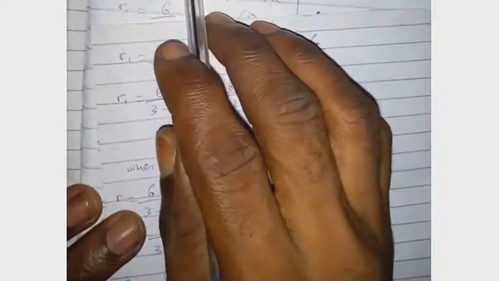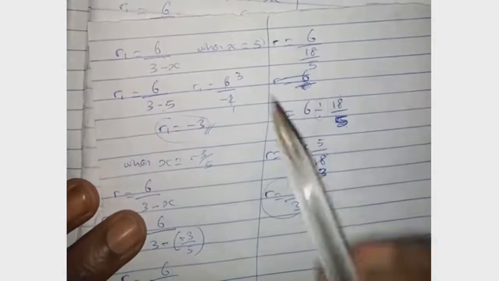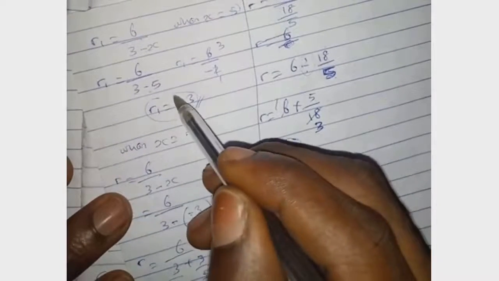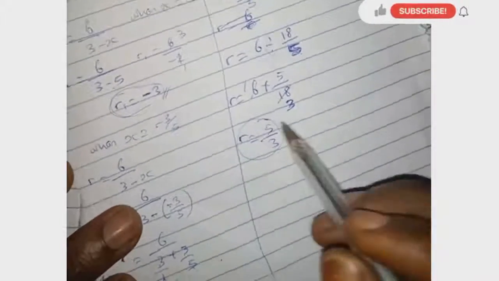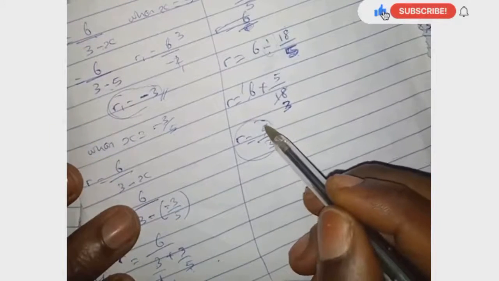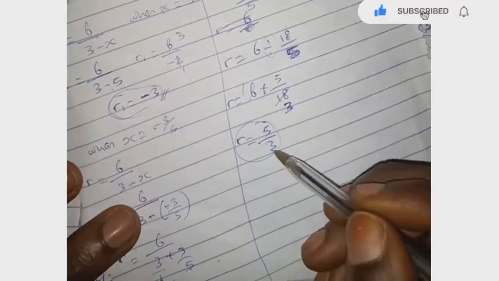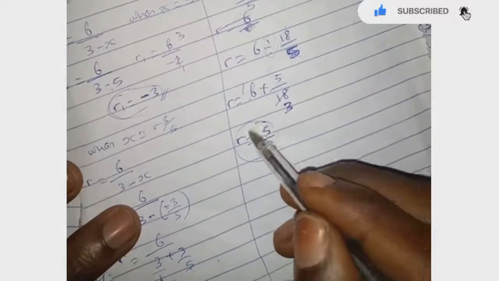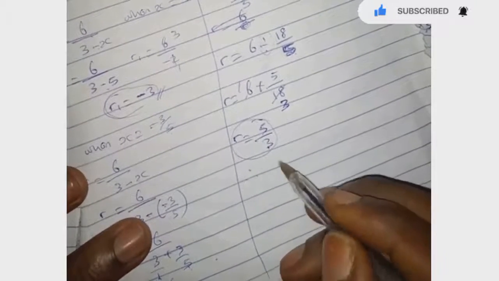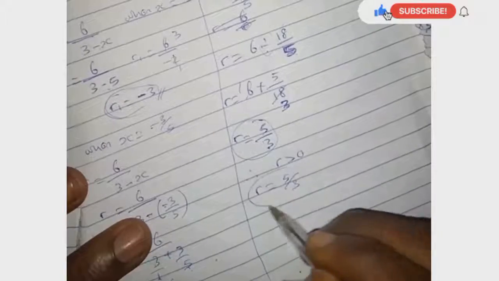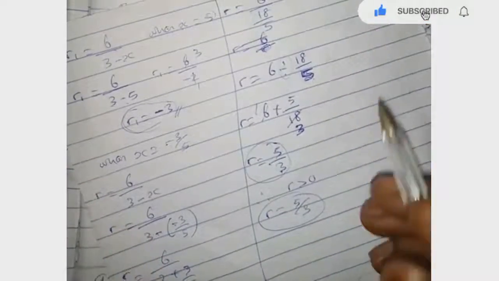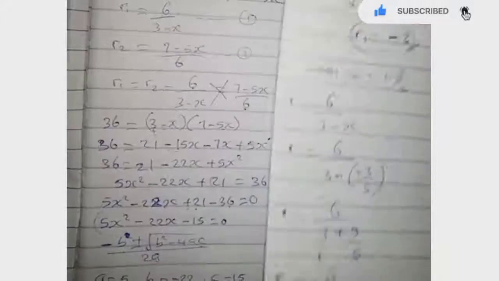According to the question, they say our common ratio R is greater than 0. If you look at the first ratio we got, it is minus 3, which is less than 0. So our ratio will be equal to this other one, because 5 over 3 is greater than 0; if we divide, we get 1 point something, which is greater than 0. Therefore, when R is greater than 0, our R is equal to 5 over 3. So this is the answer for the common ratio.